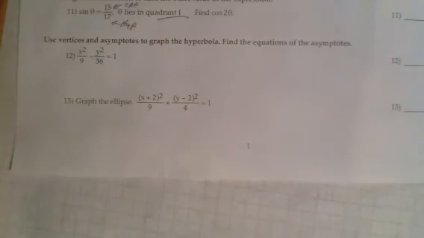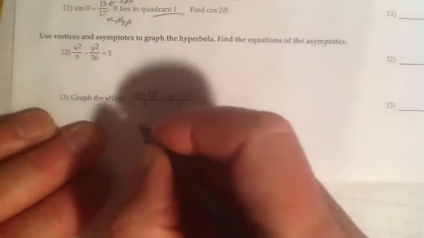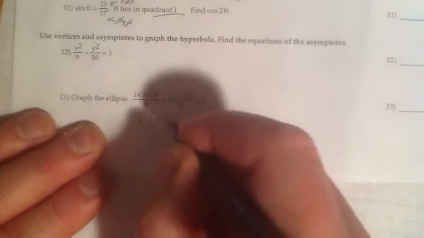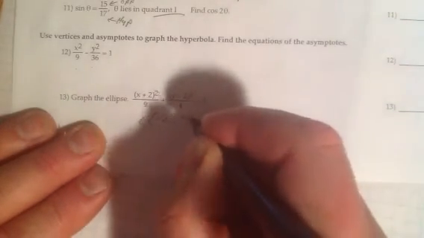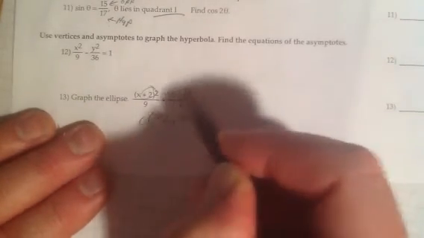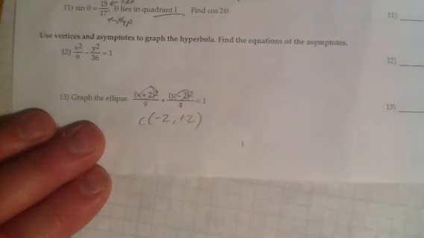Got one more. Let's do this. Graph the ellipse. Okay, well, let's look at the equation. What do we have? First of all, we have the coordinates of the center. -2, +2. How do I know that? This guy, this guy. Change their signs. That's the x and y coordinate.